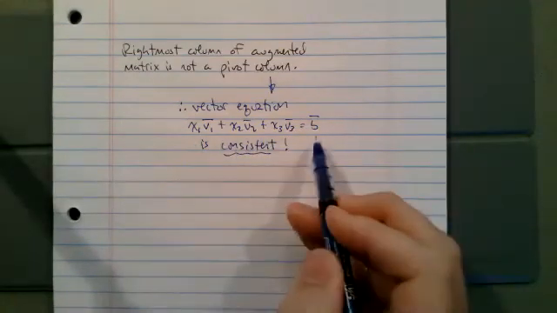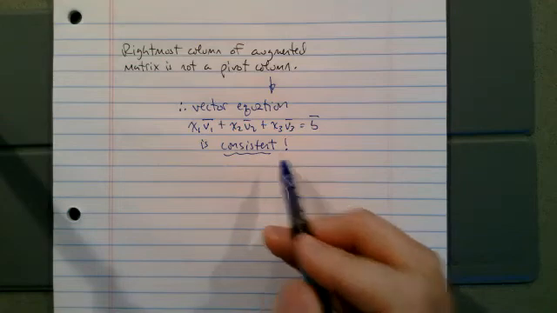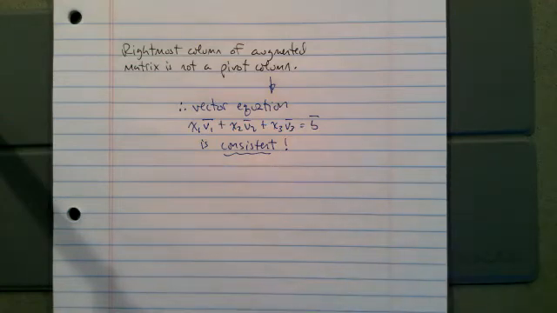Notice it's the equation that I'm calling consistent. We can also conclude, this is equivalent to saying that B is a linear combination of the vectors v1, v2, and v3.